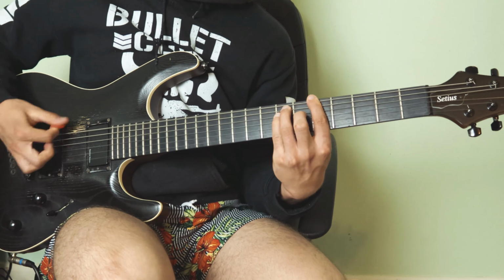So let's take a very basic eighth note rhythm which sounds like this. And if we apply syncopation to it by emphasizing those ands, we can get something that sounds a bit like this.